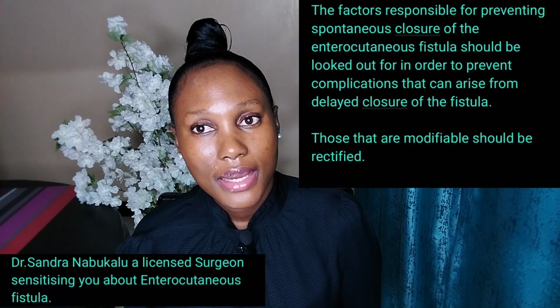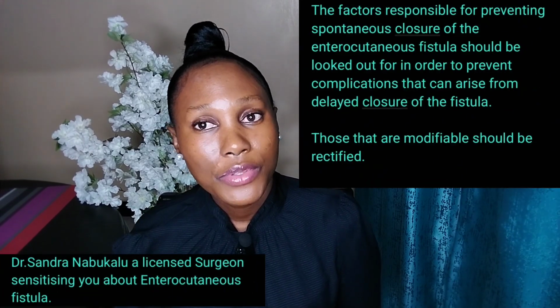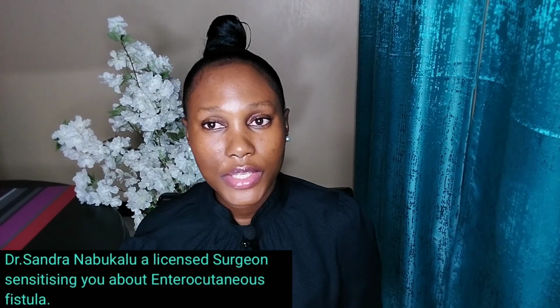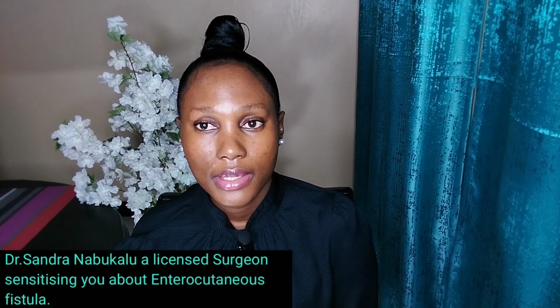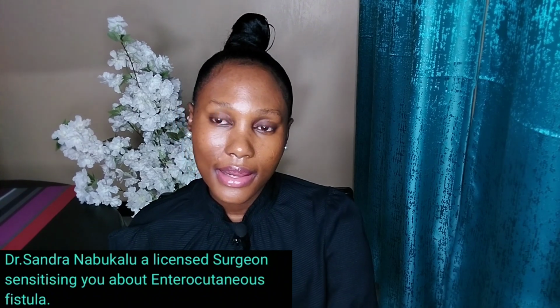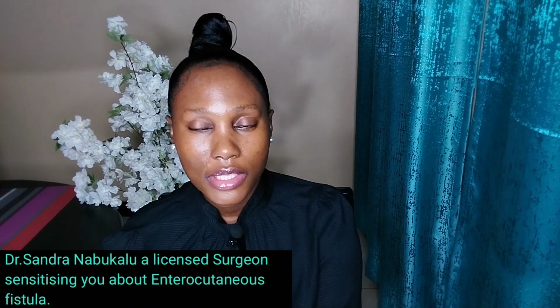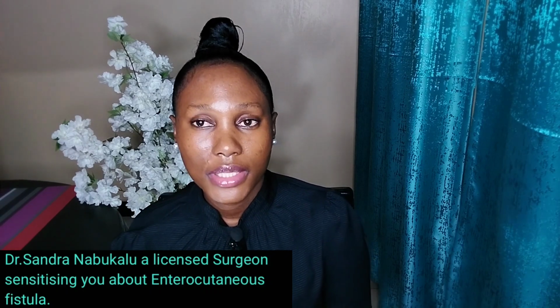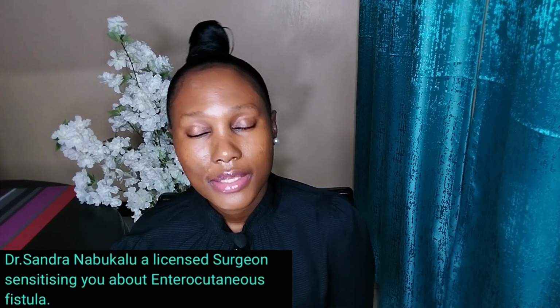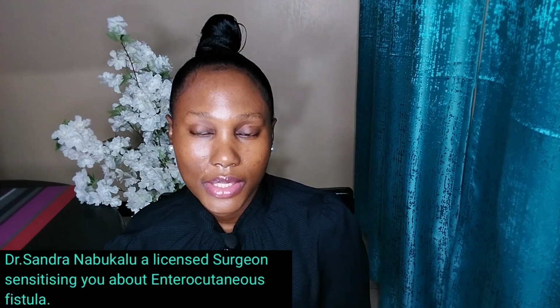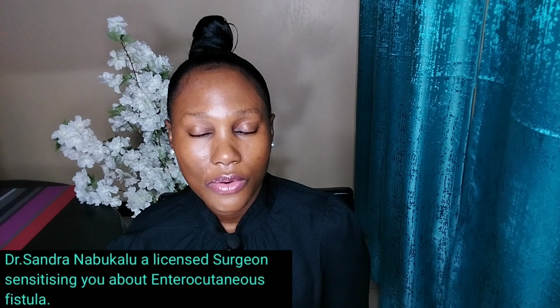Therefore, in all patients that have enterocutaneous fistulas, we have to look for these factors. The patients will be predisposed to complications. These complications include dehydration. Dehydration occurs when the amount of fluid that is being lost through the fistula is more than the amount that the patient takes in, and so the body will not have enough water to carry out its functions. So the patient loses a lot of water.